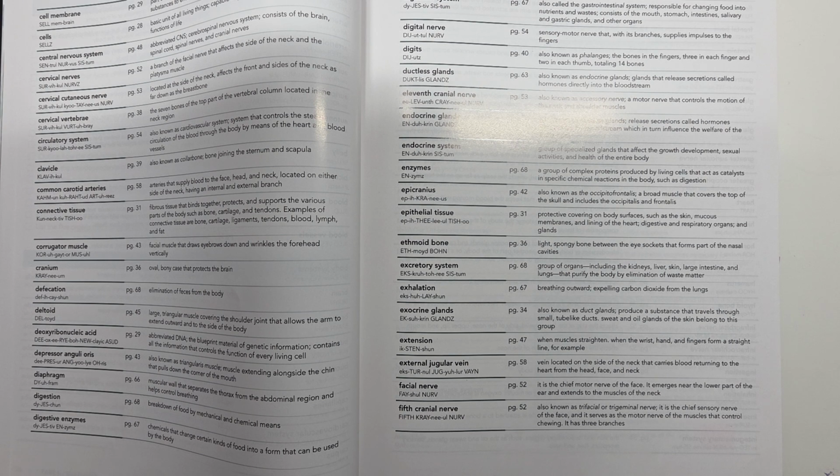Cervical nerves, a branch of the facial nerve that affects the side of the neck and the platysma muscle. Cervical cutaneous nerve, located at the side of the neck, affects the front and sides of the neck as far down as the breastbone. Cervical vertebrae, the 7 bones of the top part of the vertebral column, located in the neck region.